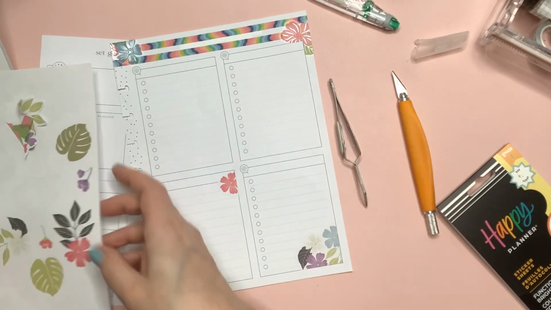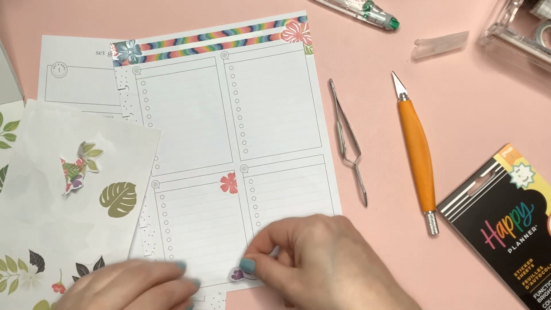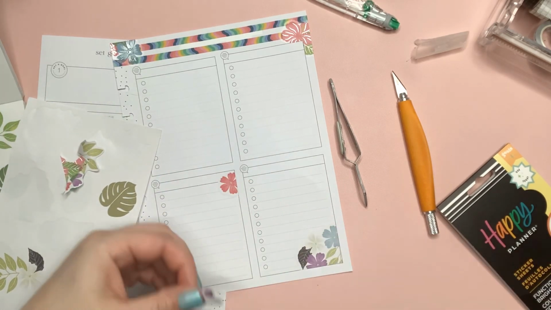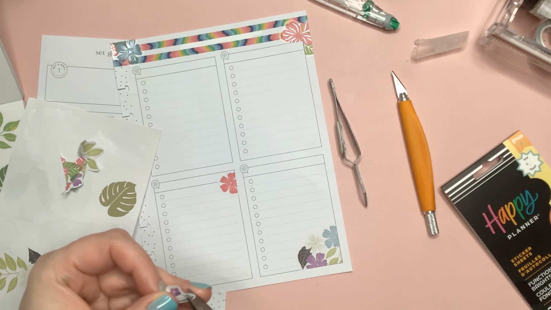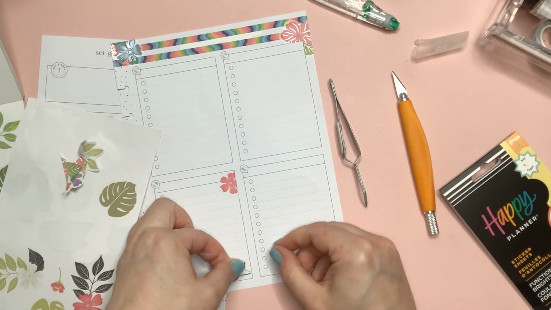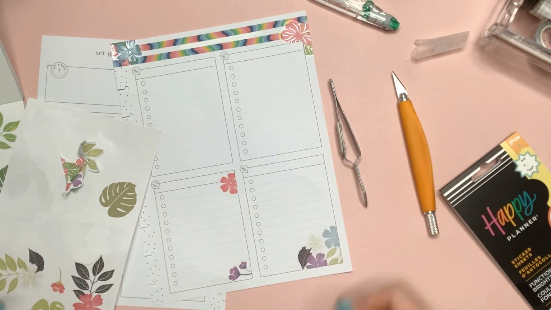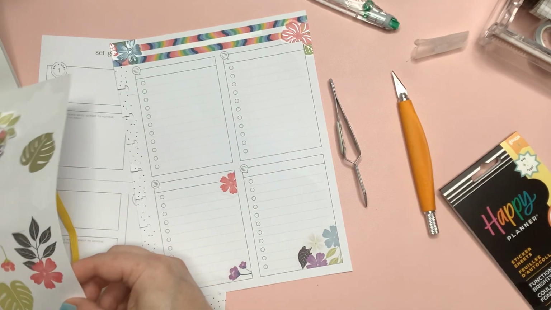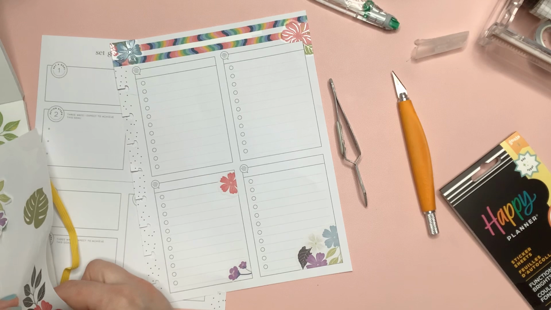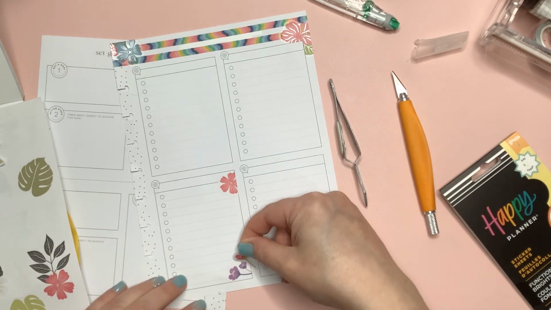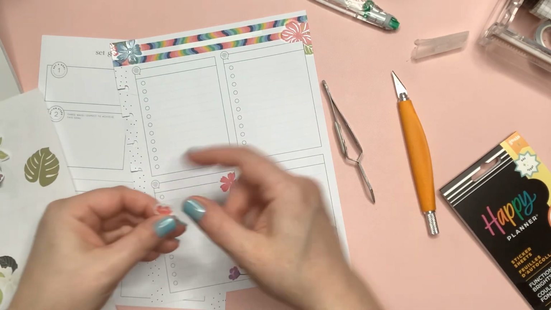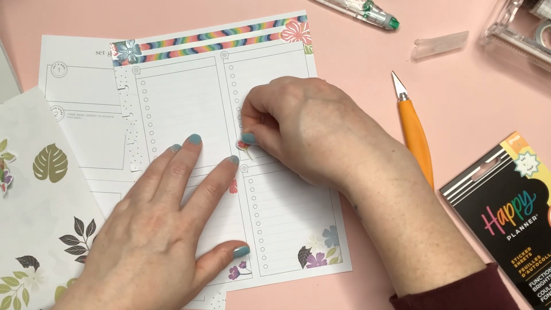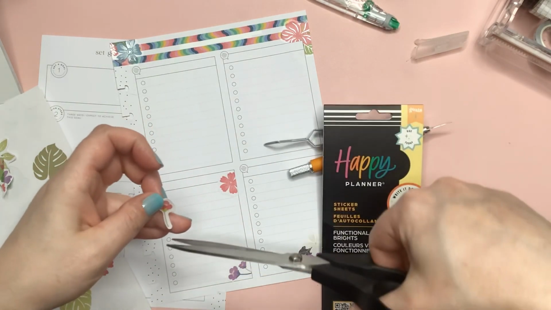I love that. See, these are so pretty. And something like this is so easy to just put in the corner right here. And it just kind of looks like it's growing out there. I can do the same, kind of thinking the same for this one.